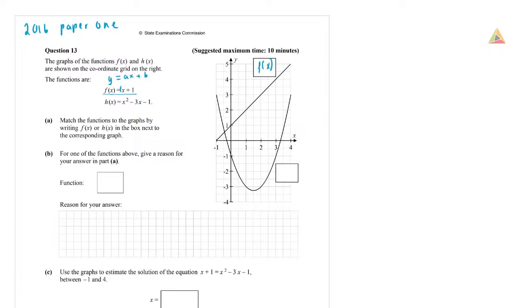Now, if we were to look at the h of x, first of all, the fact that there's an x squared term means that it's going to be a curve, it's a quadratic. And also the fact that the x squared term is positive means that it's going to be in a U shape, and it shows yes on the graph it is in a U shape. So that means that the curve is the h of x.